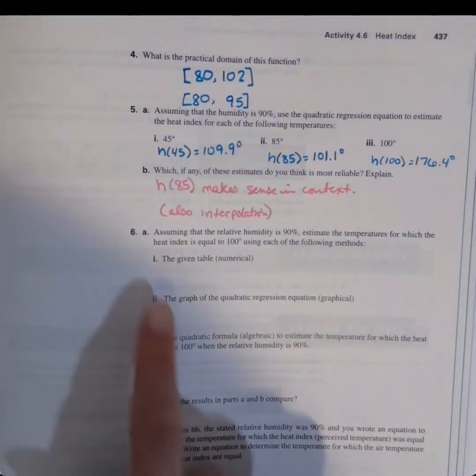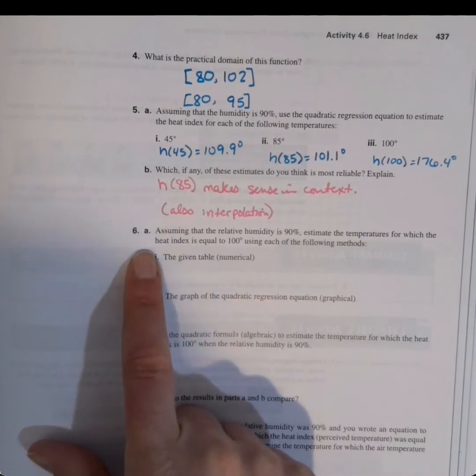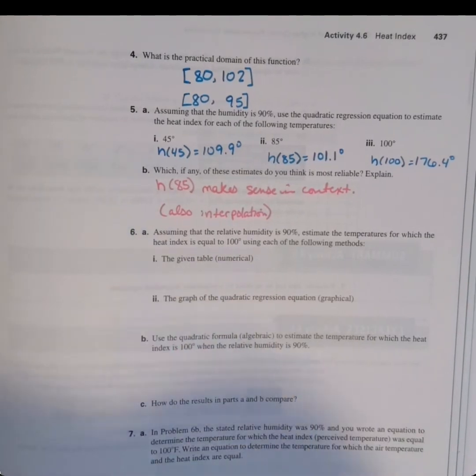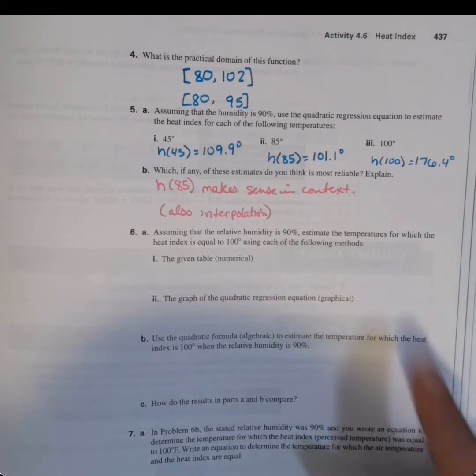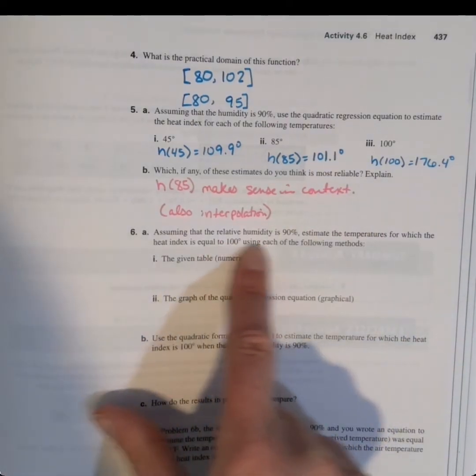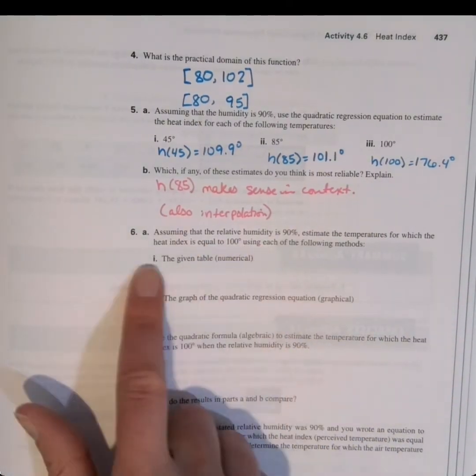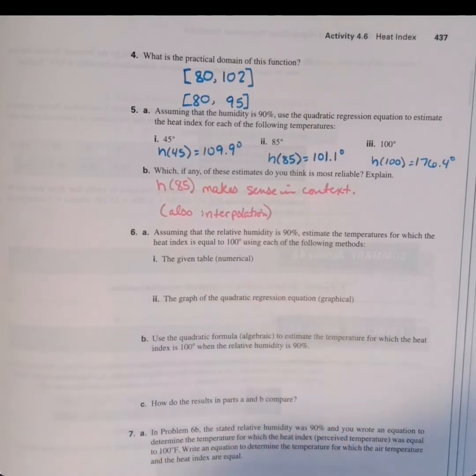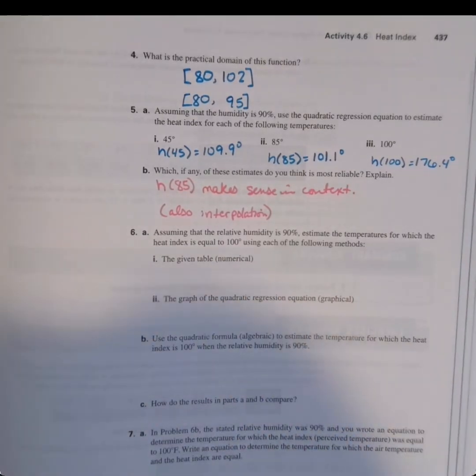Okay. So continuing on, assuming that the relative humidity is still 90%, estimate the temperatures for which the heat index is equal to 100 degrees. Okay, so that's output, right? Output of 100 degrees. And it says use the given table, so that's the numerical method first.